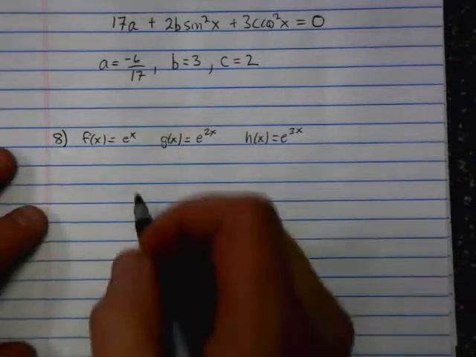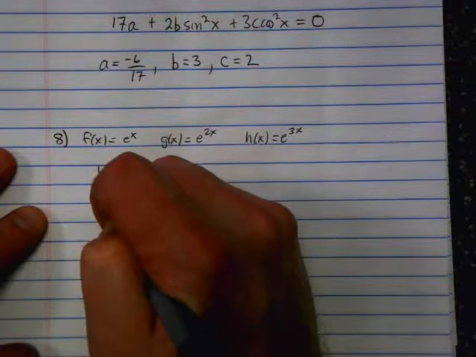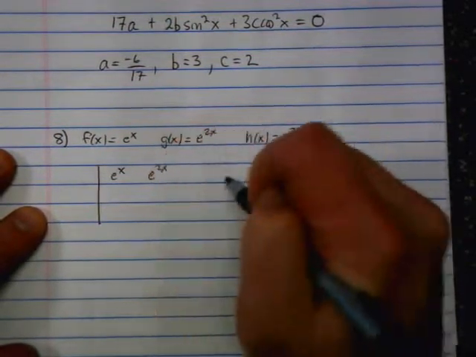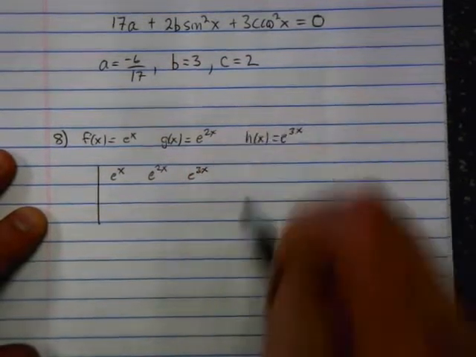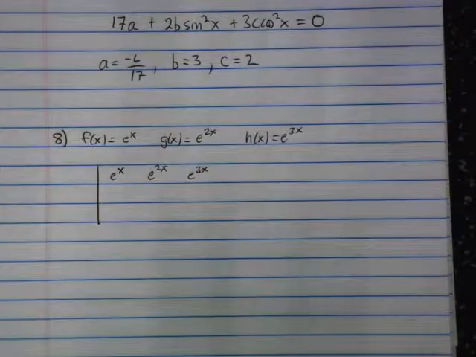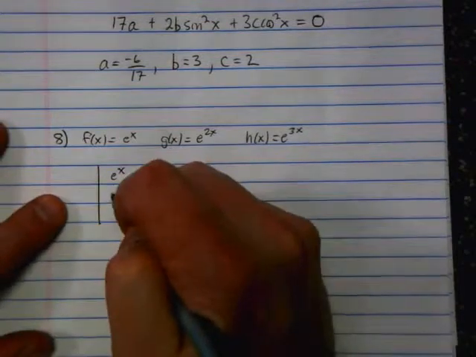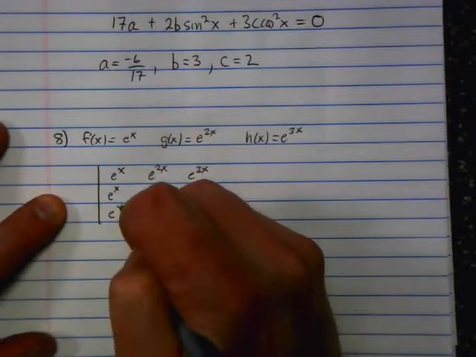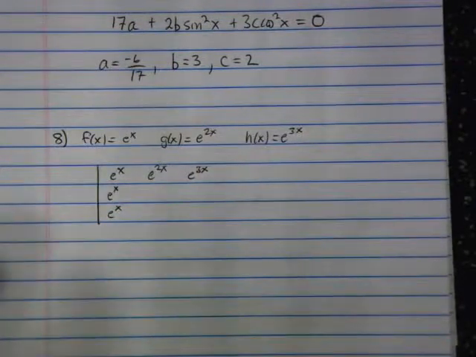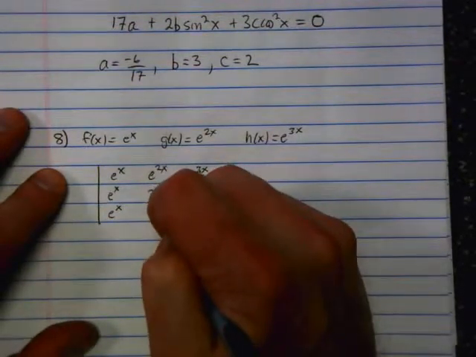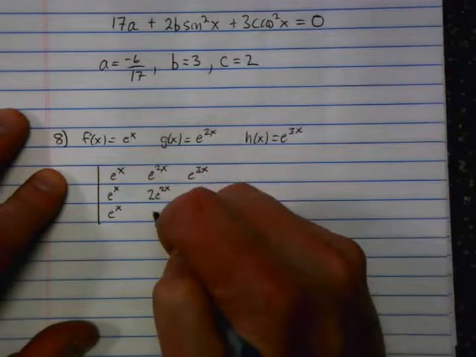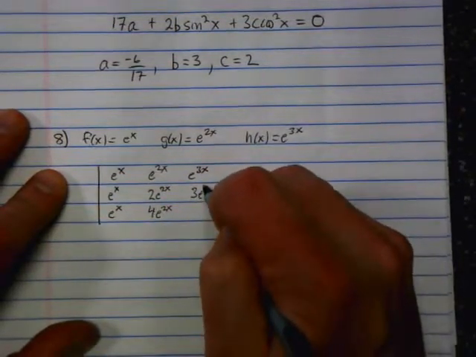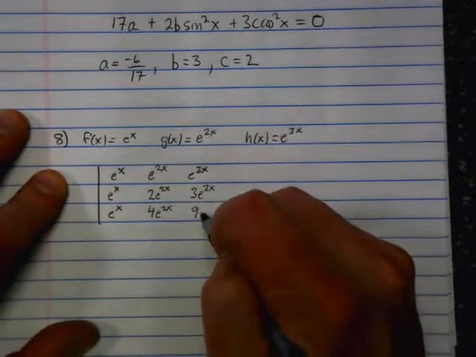So we compute our Wronskian. Our Wronskian has the functions e to the x, e to the 2x, e to the 3x. Then it has their derivatives. What's the derivative of e to the x? E to the x. What's the second derivative of e to the x? E to the x. What's the derivative of e to the 2x? 2e to the 2x. And the second derivative? 4e to the 2x. And then we have 3e to the 3x and 9e to the 3x.